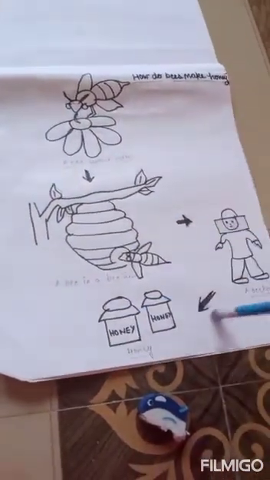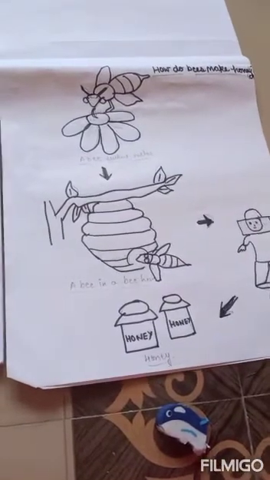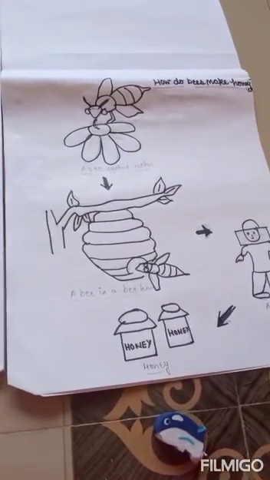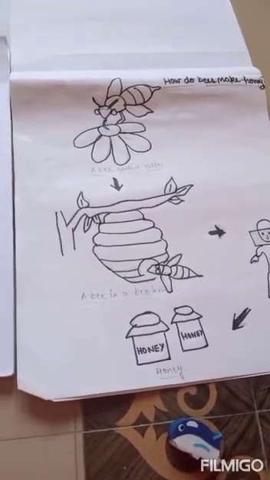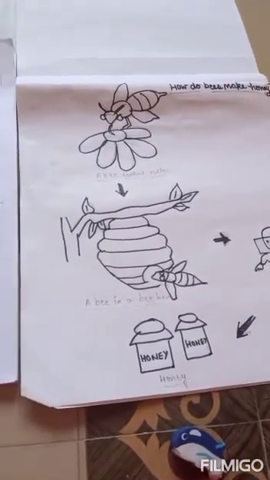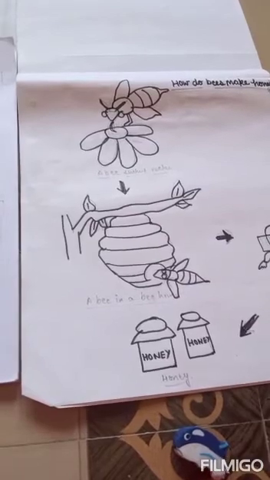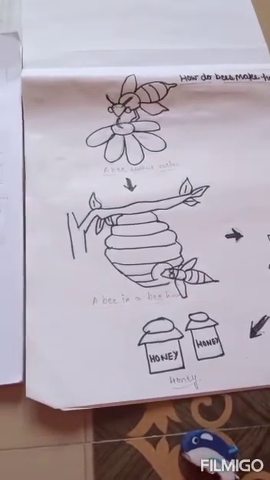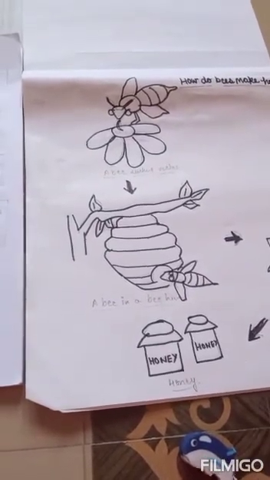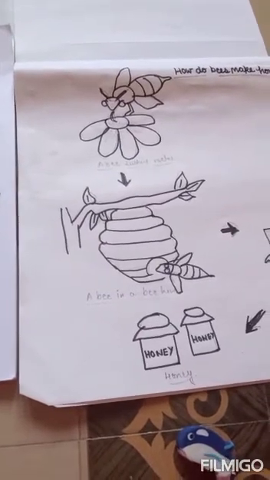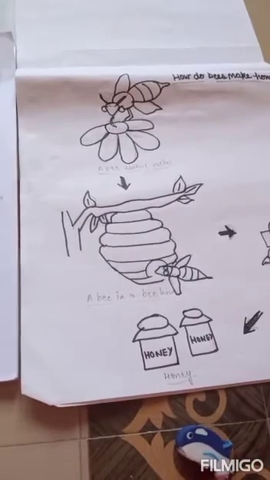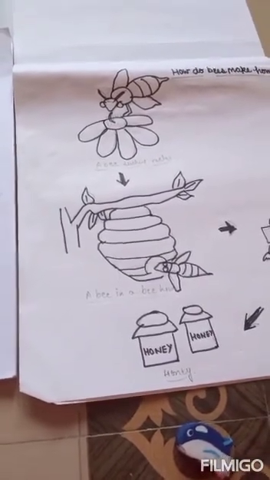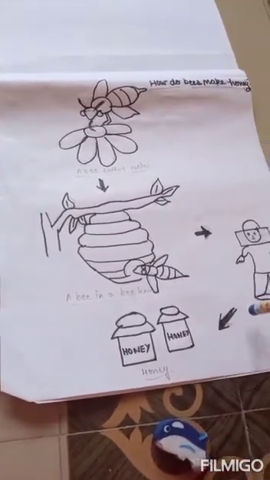This is what I've done for your reference. Along with this, I want you to draw a picture chart of how to prepare a glass of lemonade. So you are going to draw two picture charts, or pictorial charts.